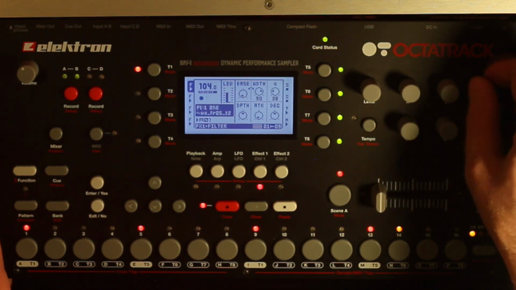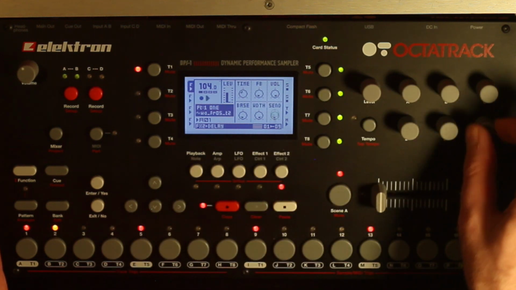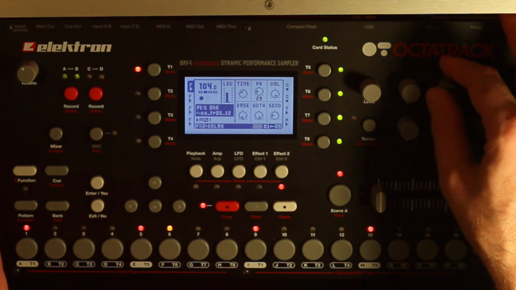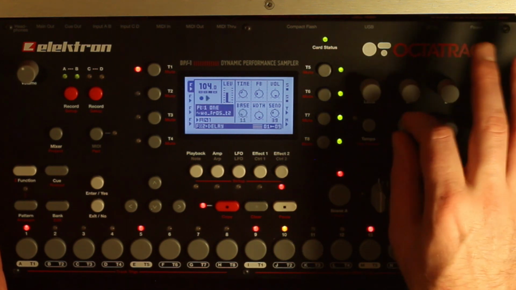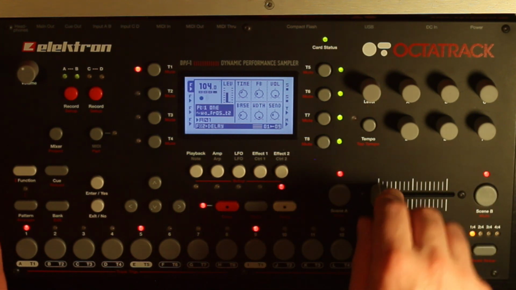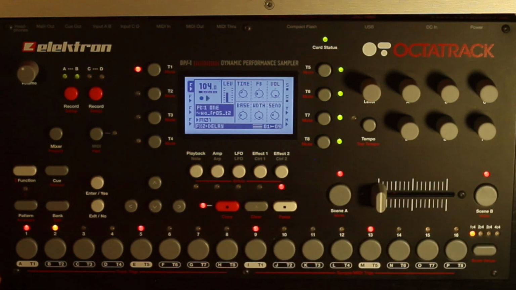And if you want to make it a little bit more musical, you can add a little filter to this and maybe a little delay. So with a little delay, what you get, it's going to emphasize the glitching effect. Alright, so that's it. That's the first function, and the first thing we can do with the Octatrack if we want to glitch.